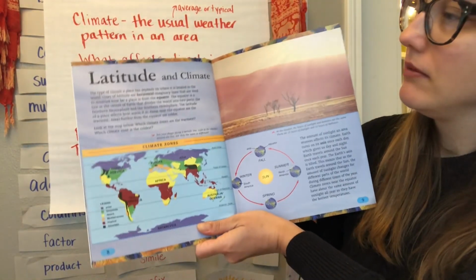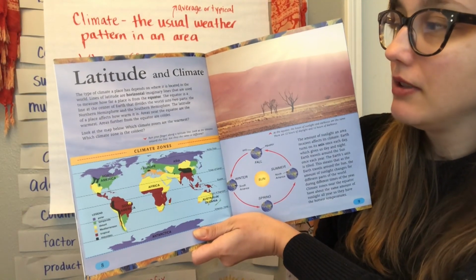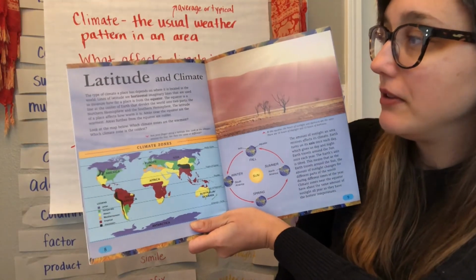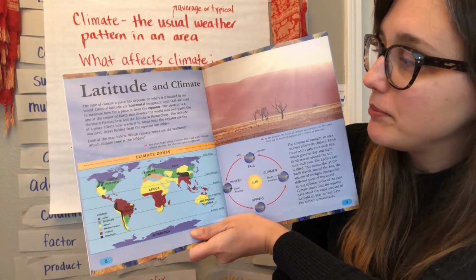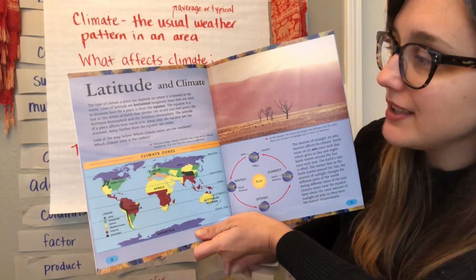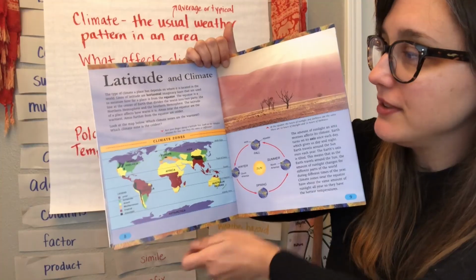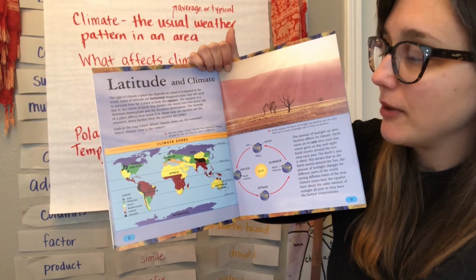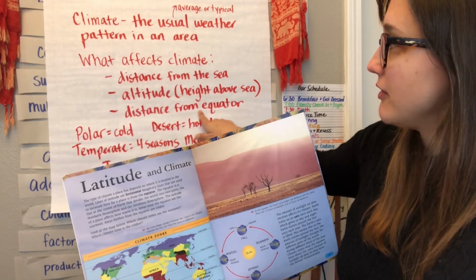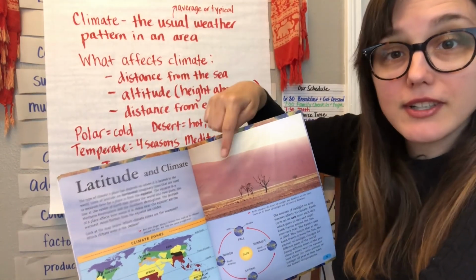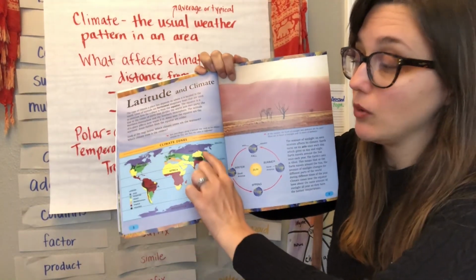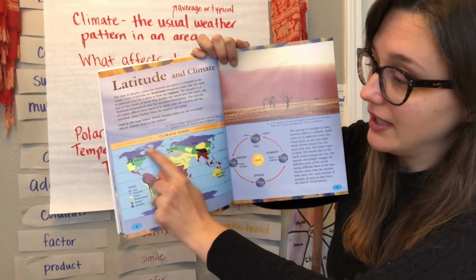Latitude and climate. So latitude, let's find out what that word means. You might not know yet, or maybe you do. Let's figure it out. The type of climate a place has depends on where it is located in the world. Lines of latitude are horizontal, imaginary lines that are used to measure how far a place is from the equator. Oh, we saw that right here, that the distance from the equator affects climate. So this book is confirming that, and it's giving us a little bit more to go on by saying the word latitude.